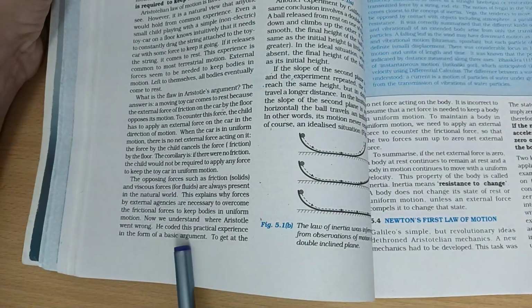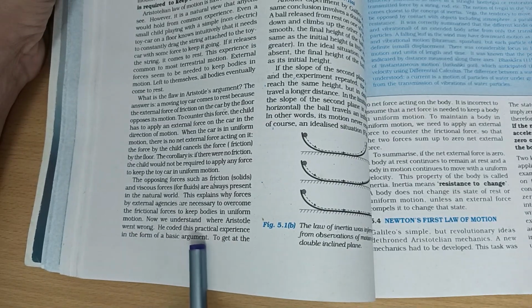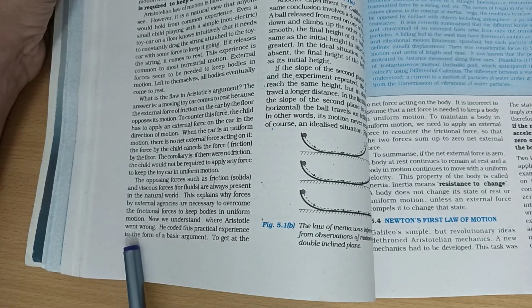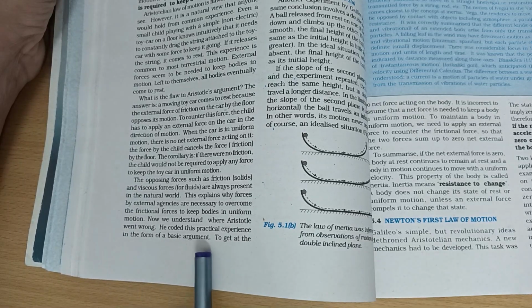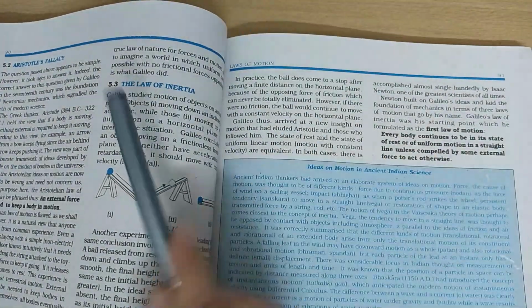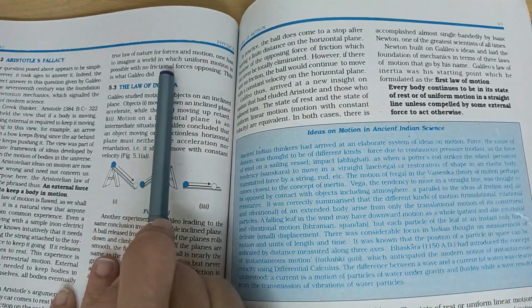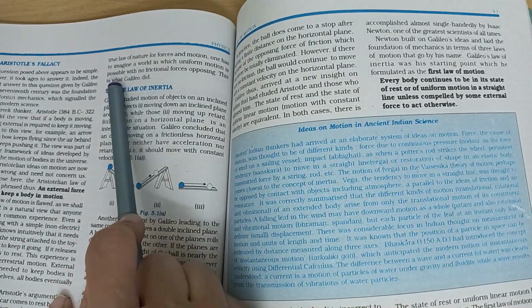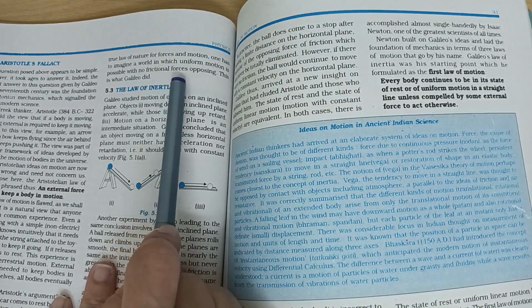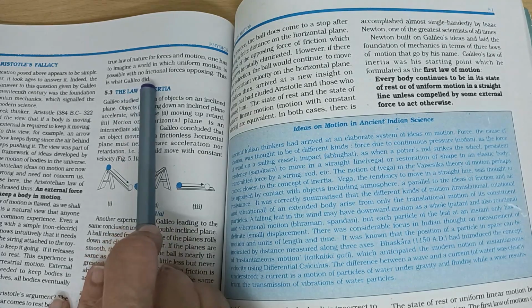Now we understand where Aristotle went wrong. He coded this practical experience in the form of a basic argument. To get at the true law of nature for forces and motion, one has to imagine a world in which uniform motion is possible with no frictional forces opposing. This is what Galileo did.